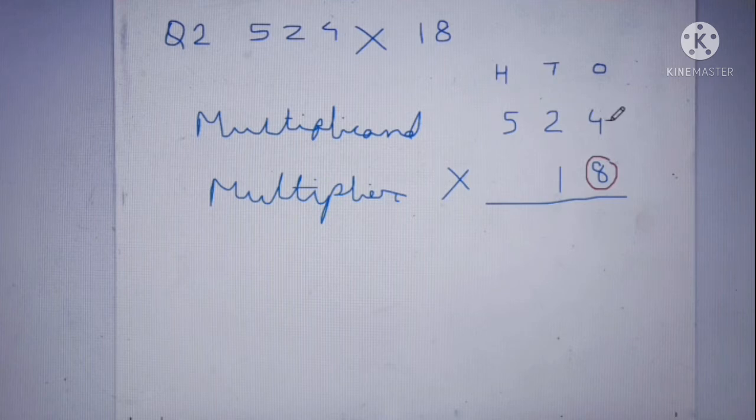So we will always start from the ones place. 4 8 times makes it what? 32, right? That means this is regrouping. So 3 goes to tens place, 30, and 2 remains in ones place. Now we will multiply with the digit in the tens place. So what is here? 2. So 2 8 times is what? 16. Very good. 2 8 times is 16.